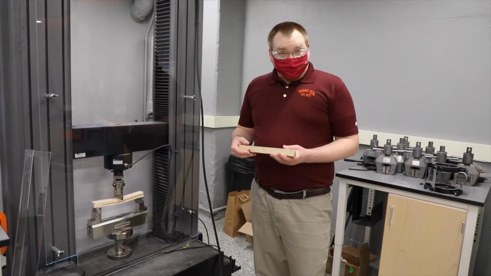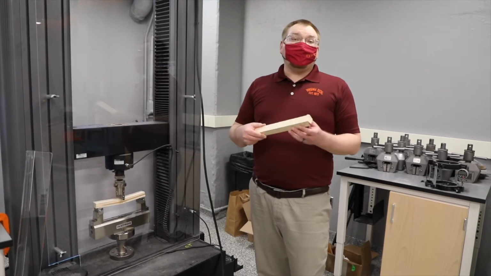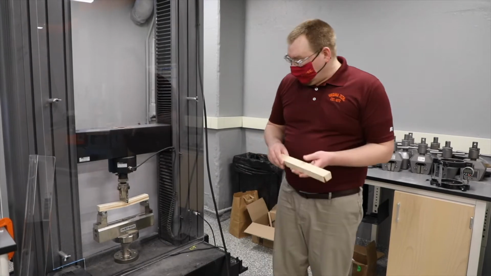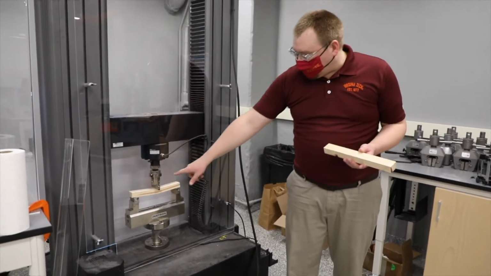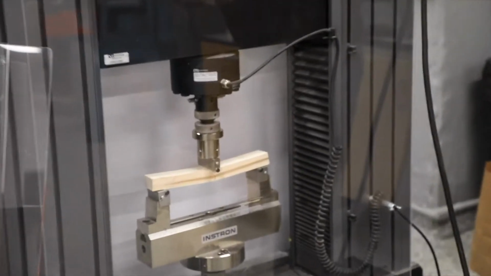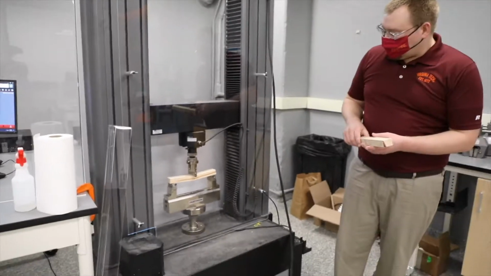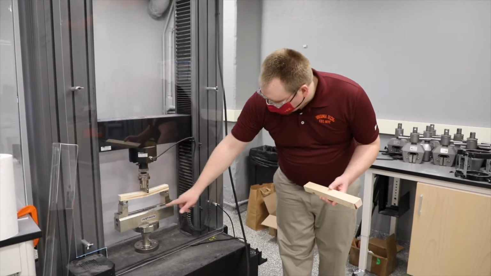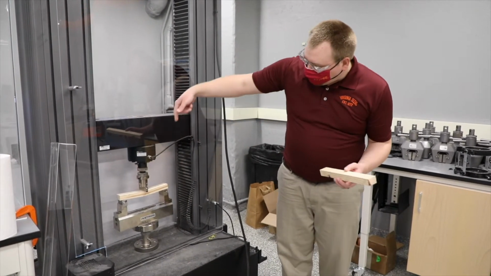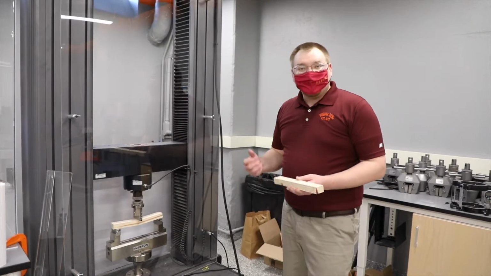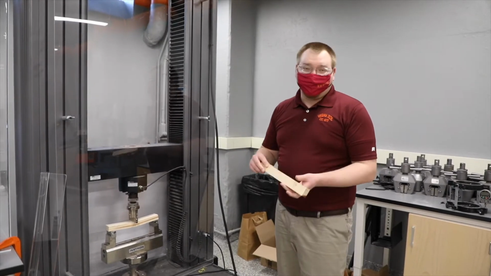Now, one of the other things we test in this lab are the flexural properties of wood. In other words, the bending properties of wood. So in this test setup, we have a beam configuration for a piece of 2x4. Took a piece of 2x4 and just cut it into smaller pieces. And now what this does is we have it fixed on the two ends, and then we apply a load vertically in the middle. And we measure how much strength the material has as we bend it until it breaks.